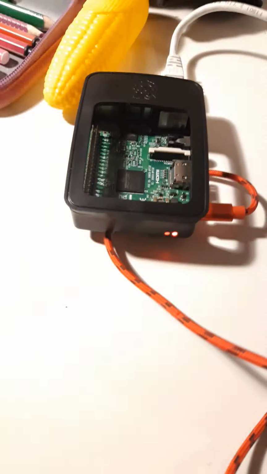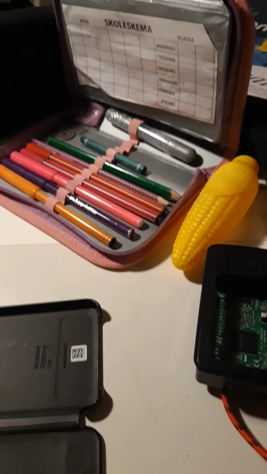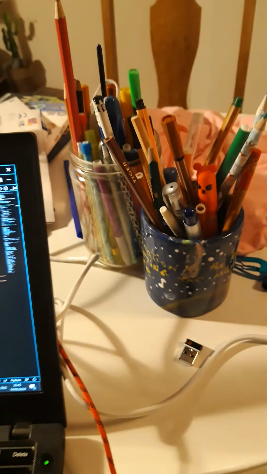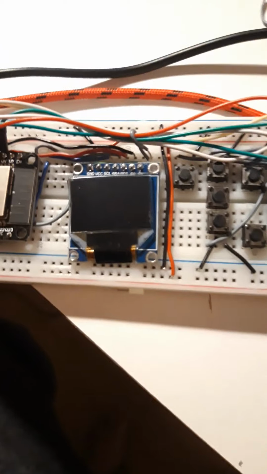Here we have the Raspberry Pi. It's a local broker for now for a test. This is my daughter's drawing things. Oh, and this is my final project thesis. Anyways, back to this.